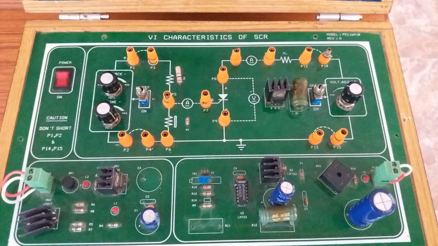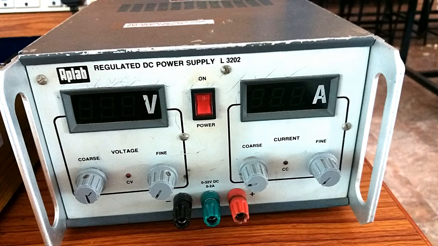This is the kit used to do the experiment to find VI characteristics of SCR. This is the DC regulated power supply. It has 2 controls, that means voltage and current controls. Both voltage and current controls have coarse and fine adjustment knobs. Before doing the experiment, current knobs should be in maximum position and voltage knobs should be in minimum position.